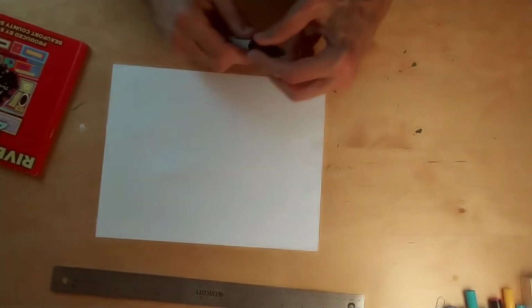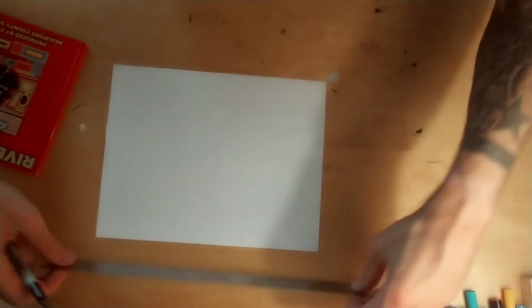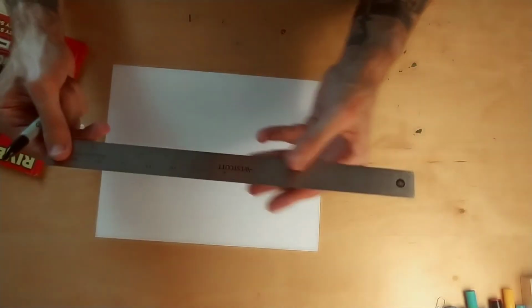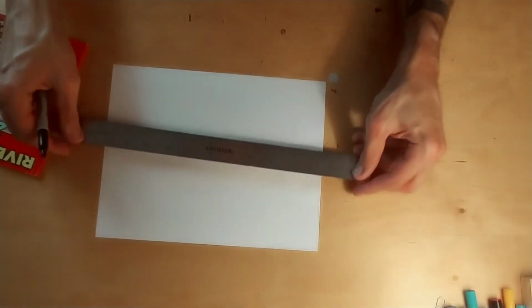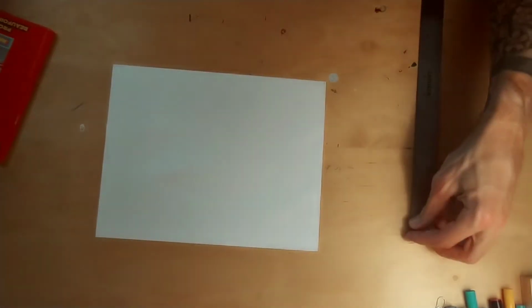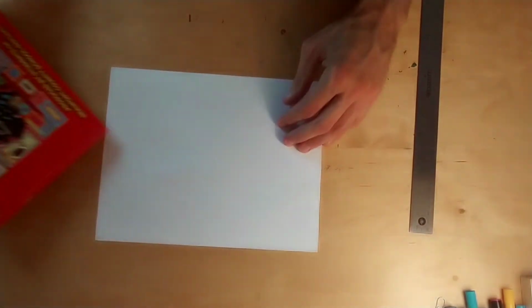We're going to be starting off today. Just grab some paper, marker, crayon, pencil, or paint. You may want to give a ruler a shot to get your straight lines. If you don't have a ruler at home, you can also use the side of a book, and I'll show you that in a moment.